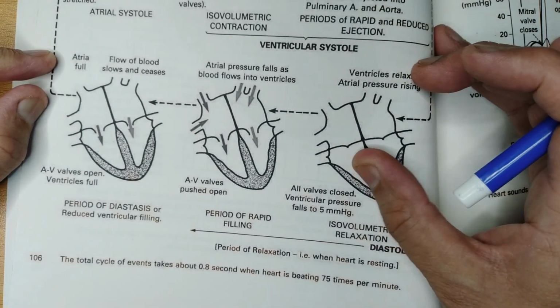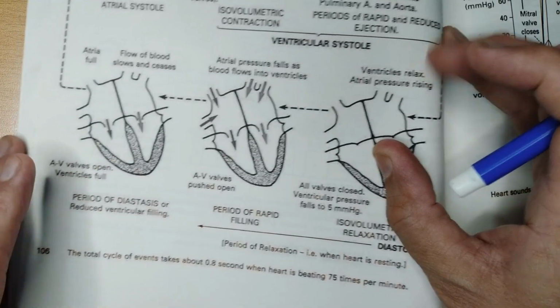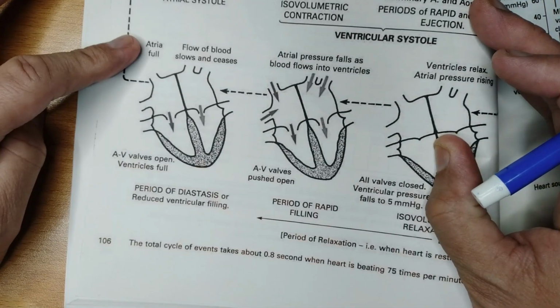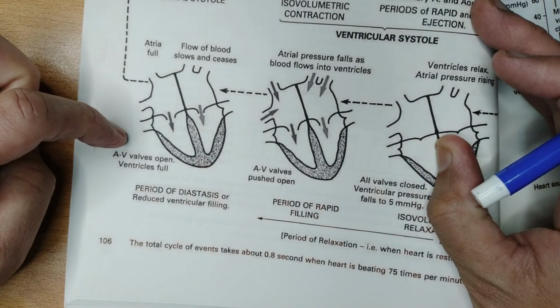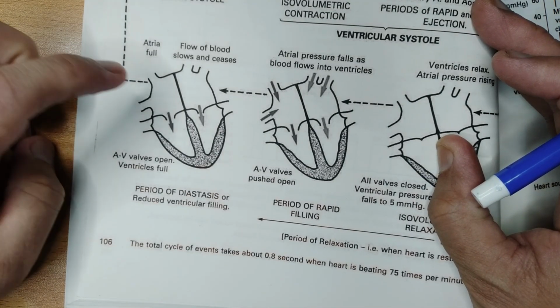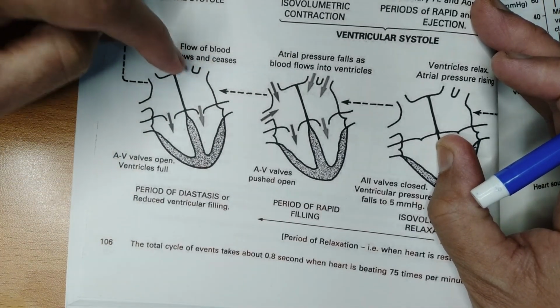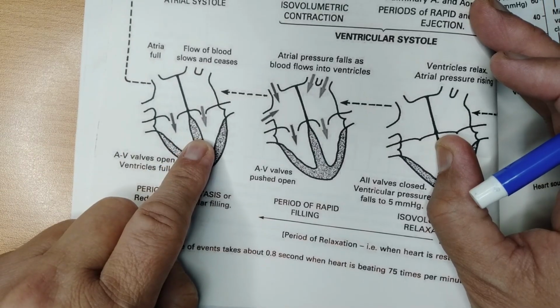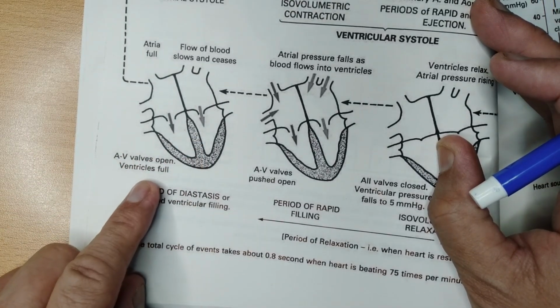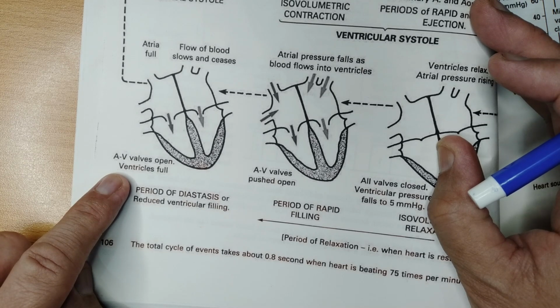We can see that in diastole the blood from the upper and lower parts of the body is received by the superior vena cava and inferior vena cava into the right atrium, and from the pulmonary veins into the left atrium, and then the blood is poured into the right and left ventricle through the opening of the atrioventricular valves, that is the mitral and tricuspid valves.